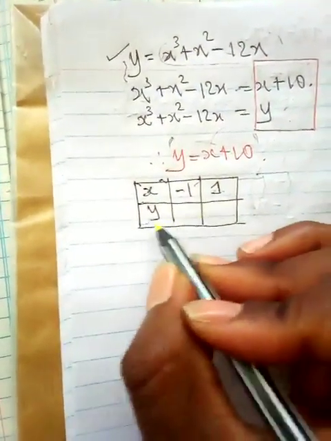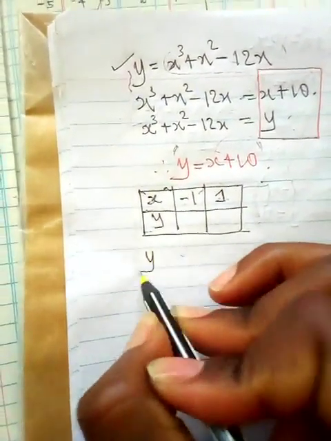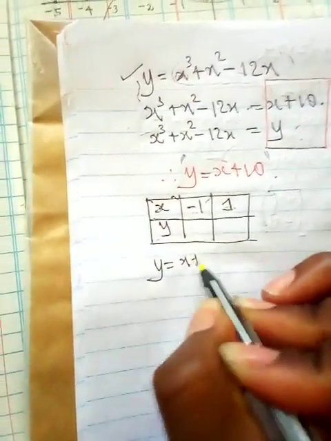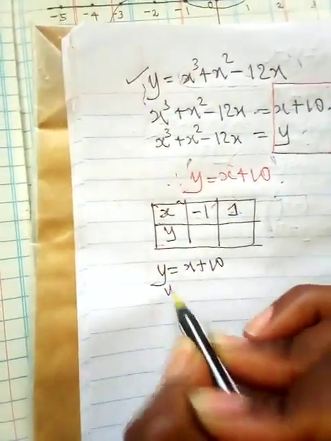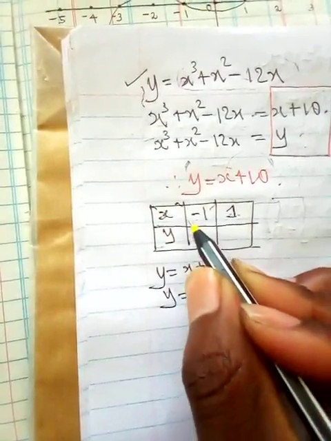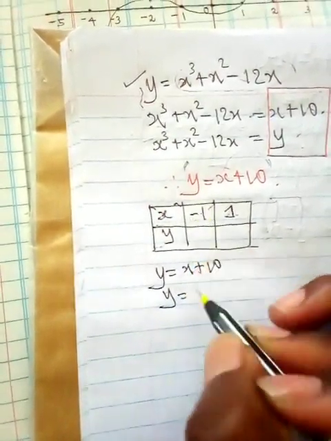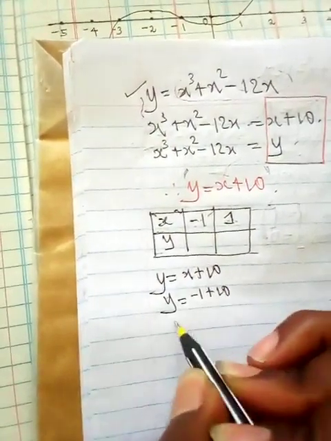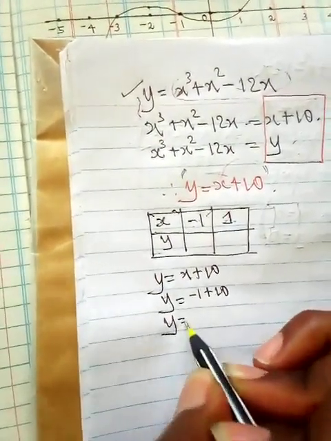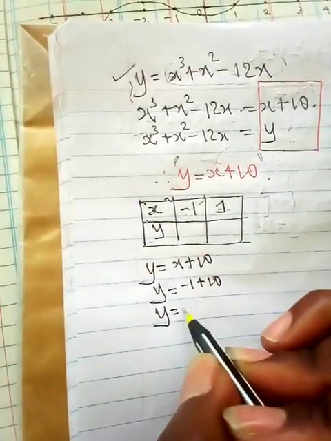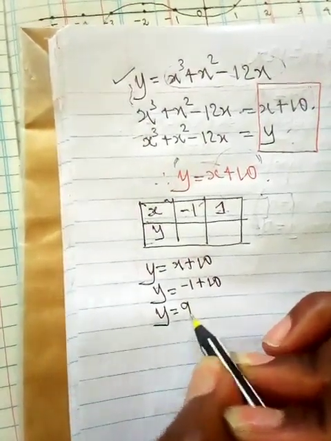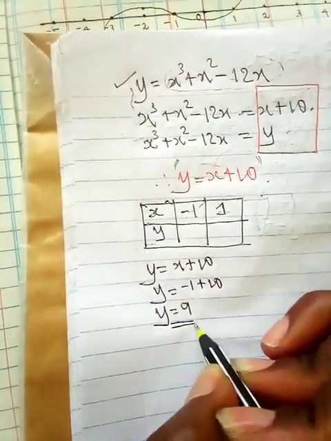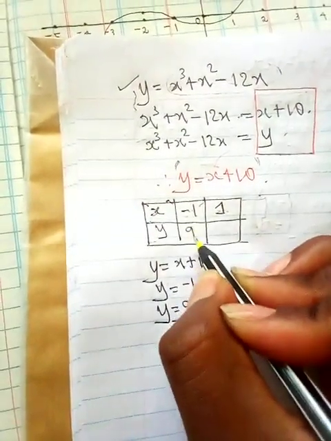Let us see how we can find the y values. y is equal to x plus 10. Remember, on x we are putting -1 firstly, so y will be equal to -1 plus 10, and the answer is just going to be +9. So 9.